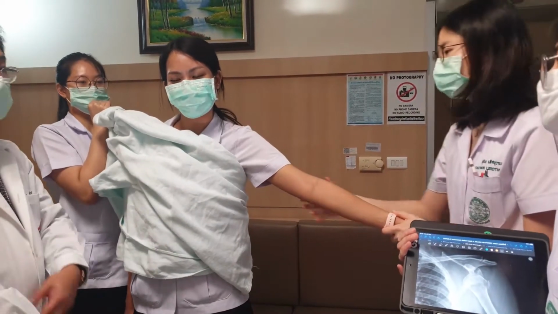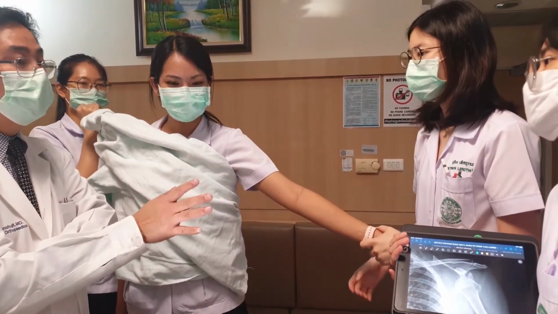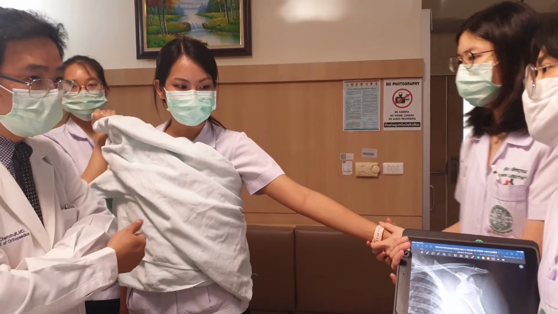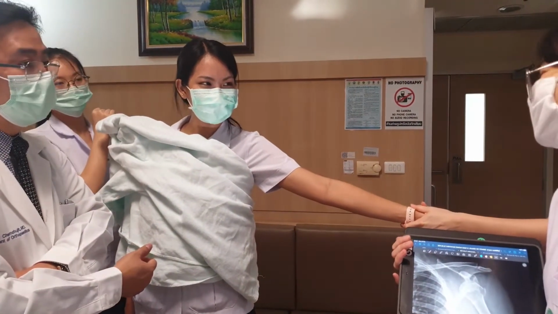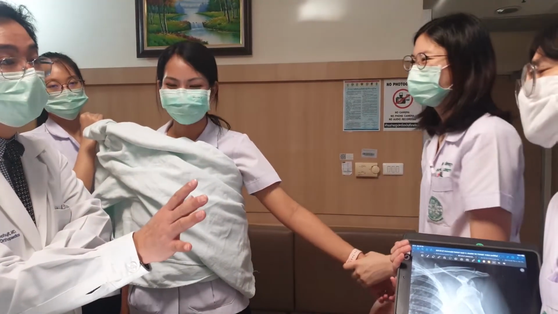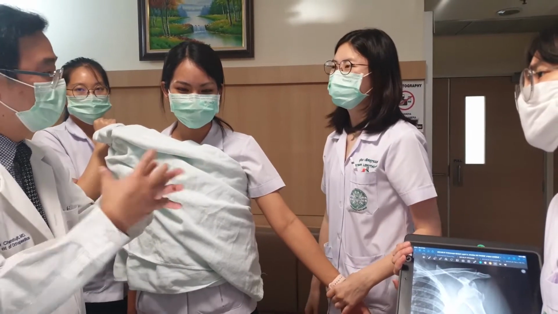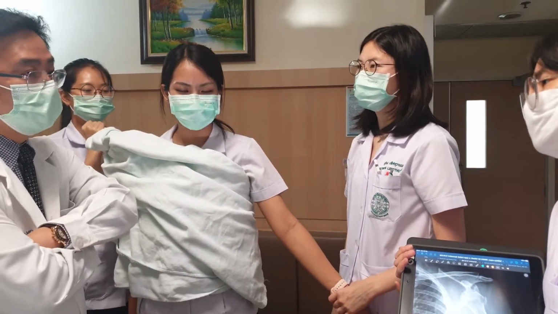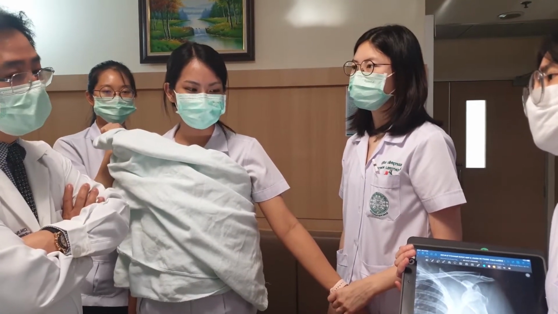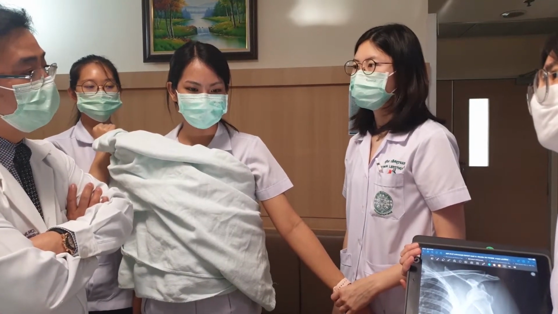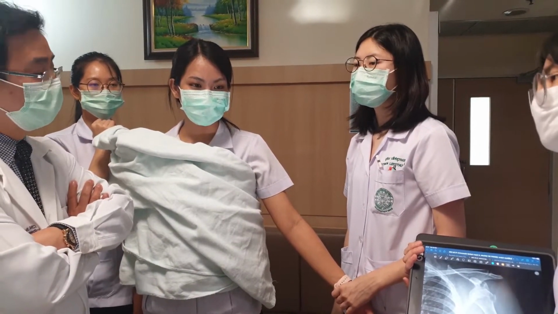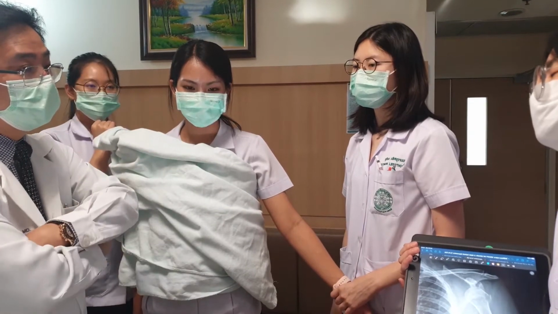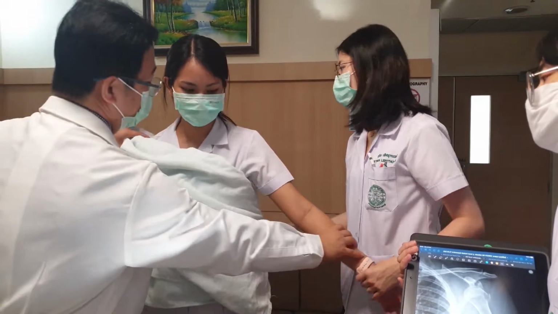You use gravity and gentle traction, steady, not jerky movement. And it's not reduced right away. You need to wait for muscle relaxation, stress relaxation. Most of the time, it takes minutes, 2-3 minutes, depending on the laxity of the joint. That is traction, counter traction.